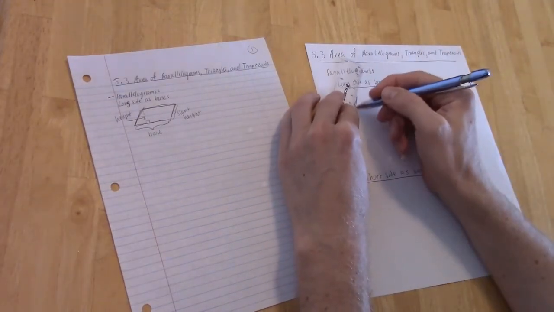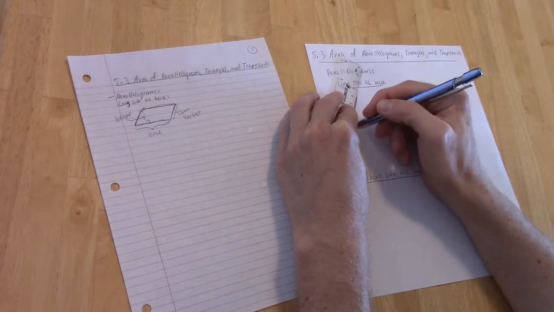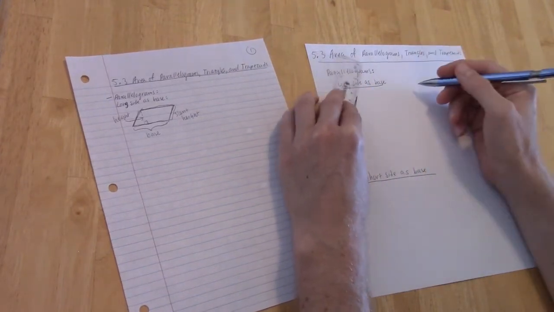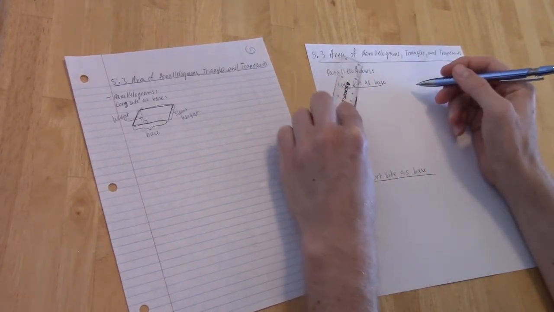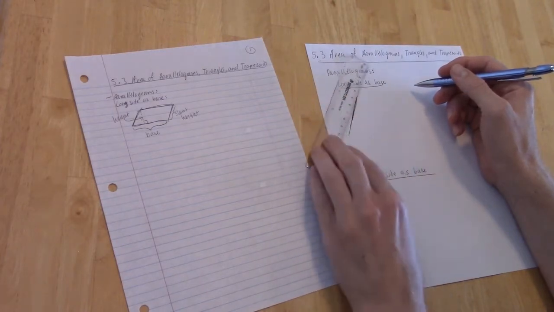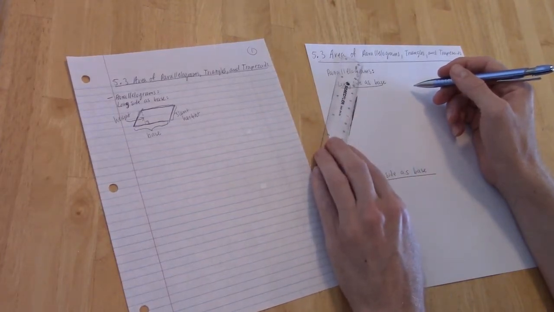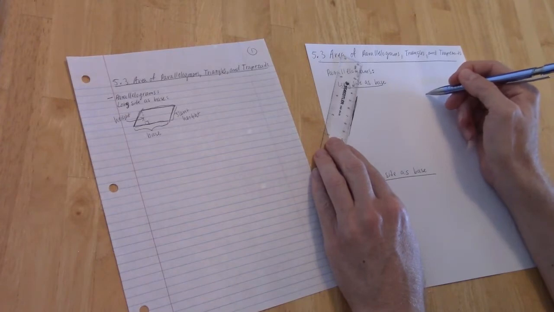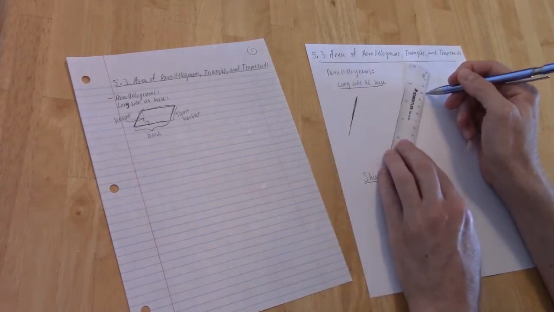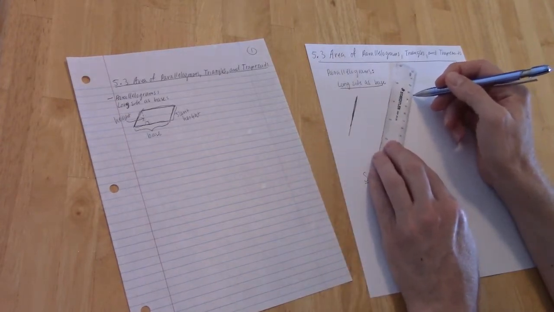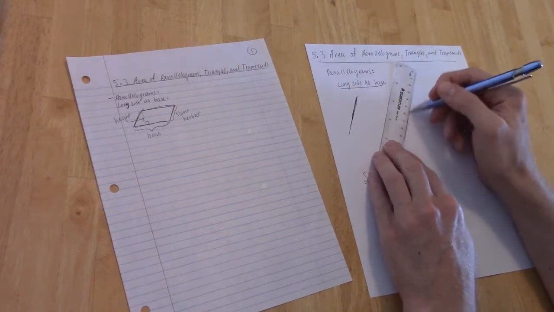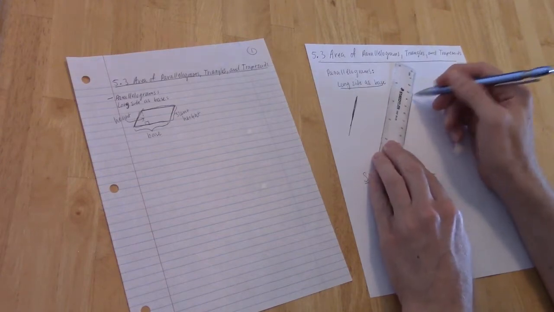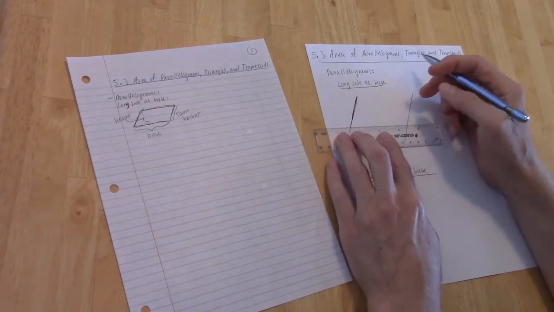Okay, so here's my ruler to use as a straight edge. Okay, I want to draw another straight edge probably about here. I don't want to make it that big. Okay, so we'll make it smaller.